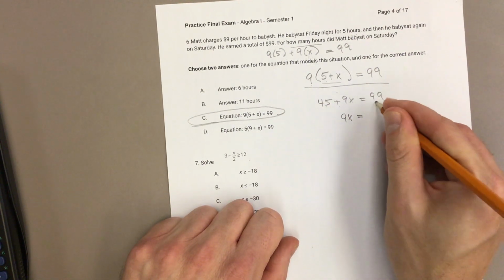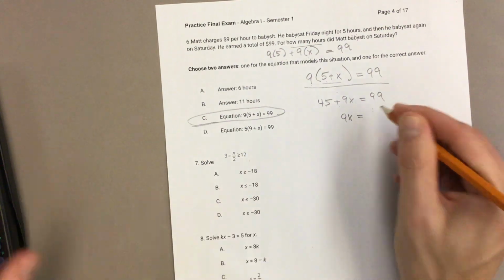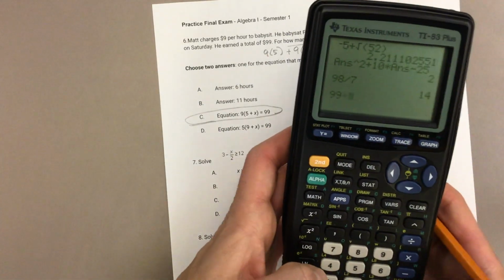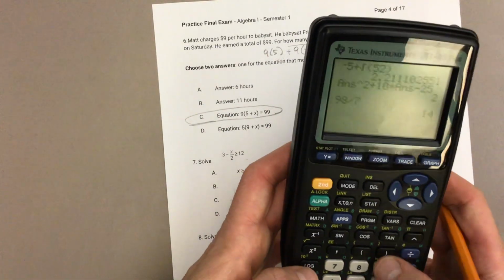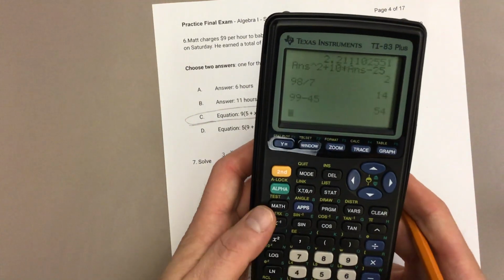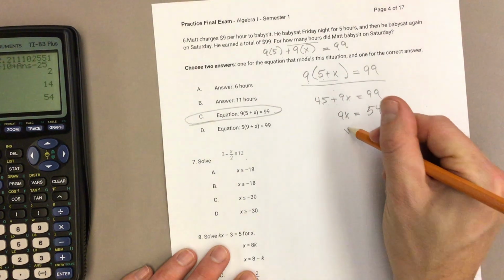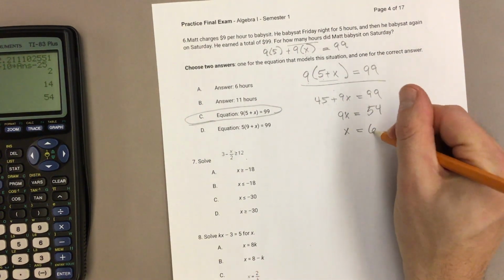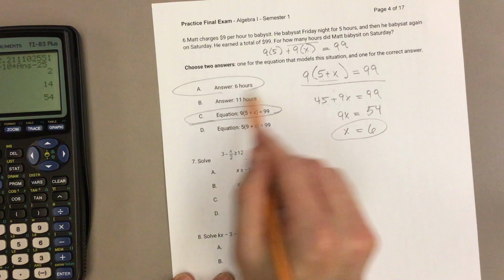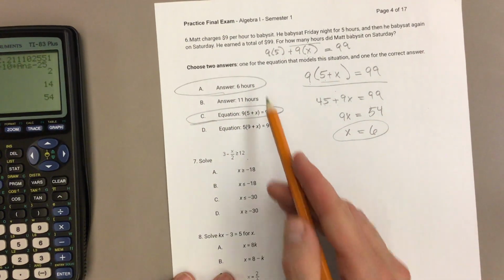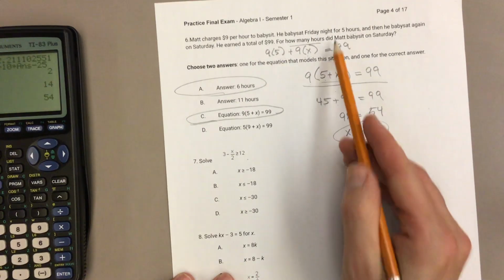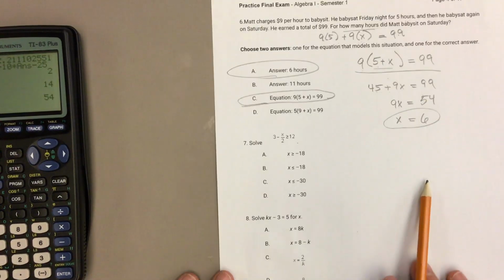99 minus 45 is 54. Then divide by 9 on both sides. X equals 6. So on Saturday, Matt worked for 6 hours, and he earned $99 total. Okay, number 7.